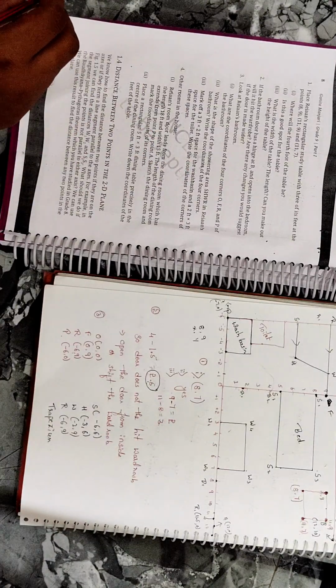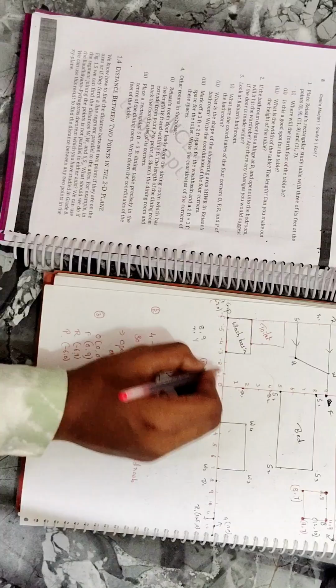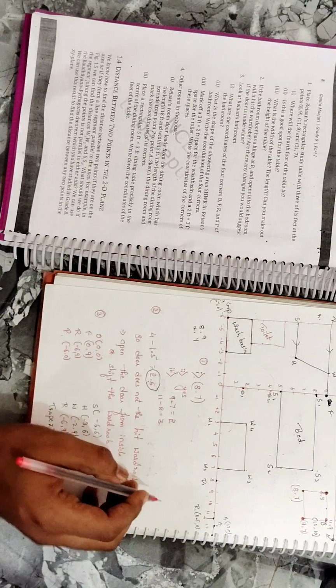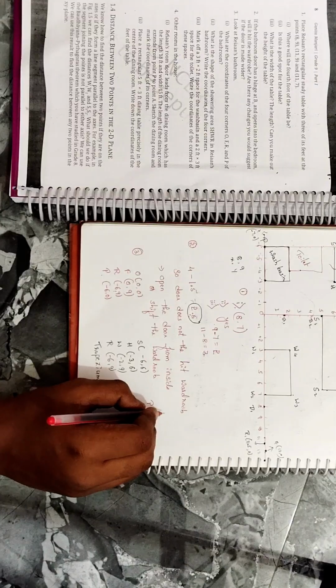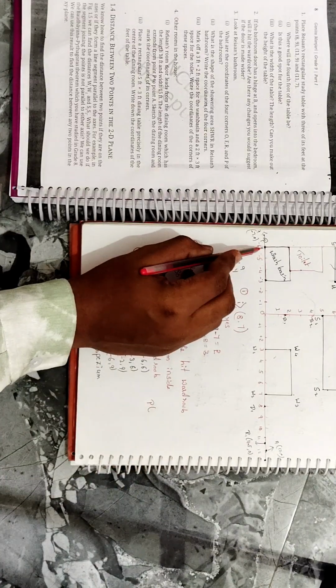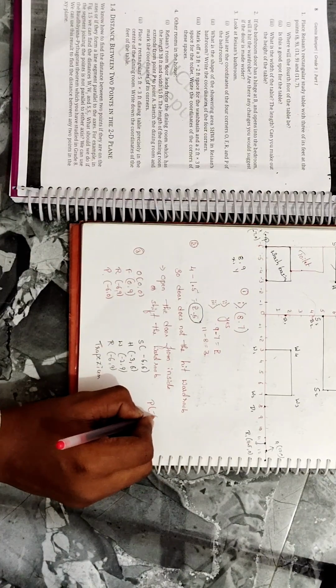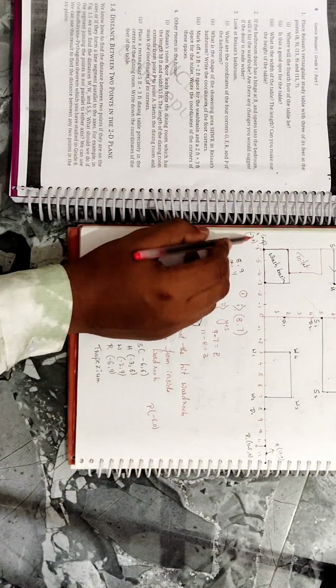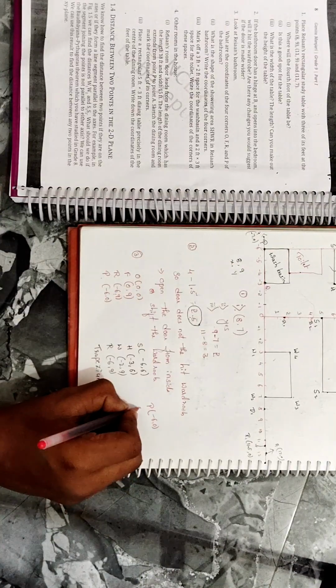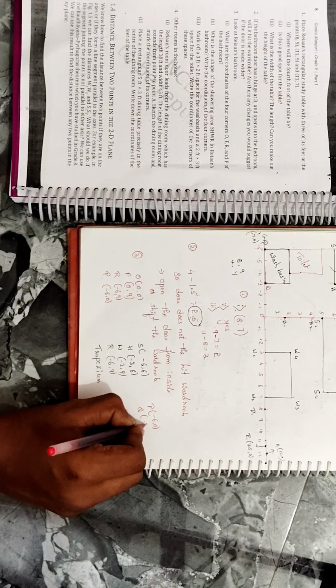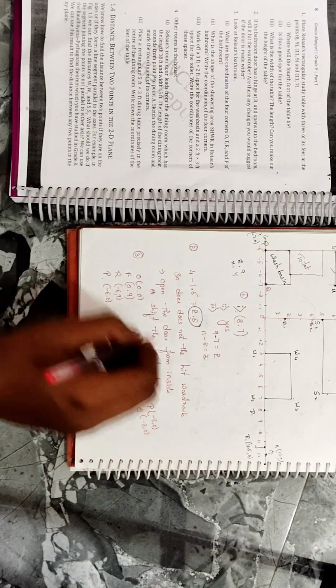So we'll give names here, A, B, C, D. Already they gave P here, so we'll write the points. What's the point of P here? Minus 6, 0. P they gave, Q is not there now, so we'll consider it as Q. So Q point will be minus 3 comma 0.